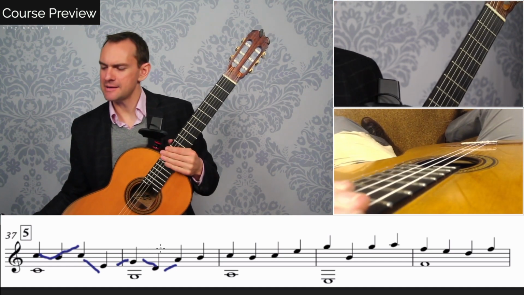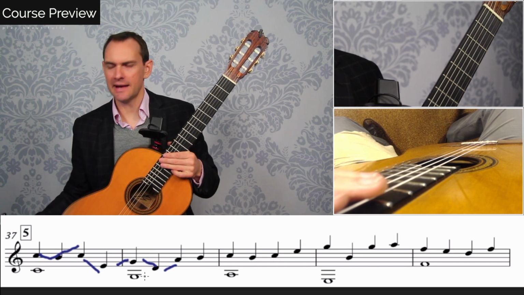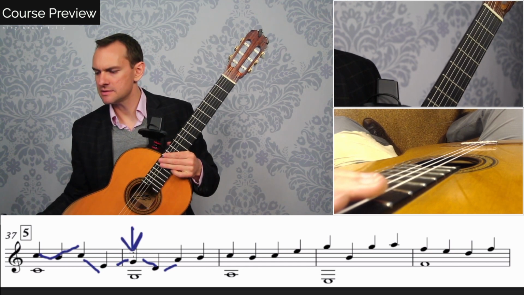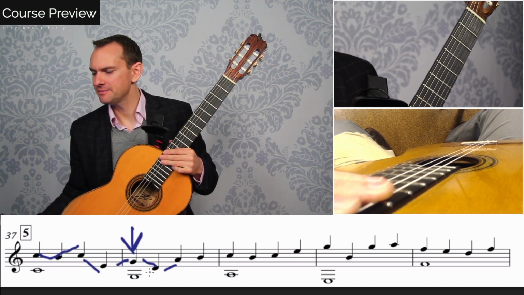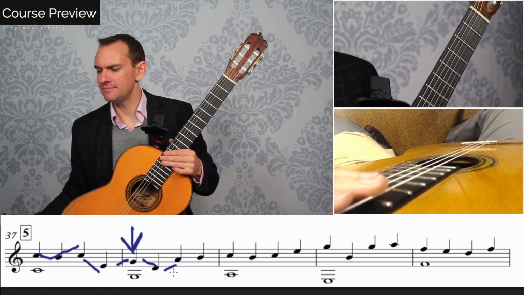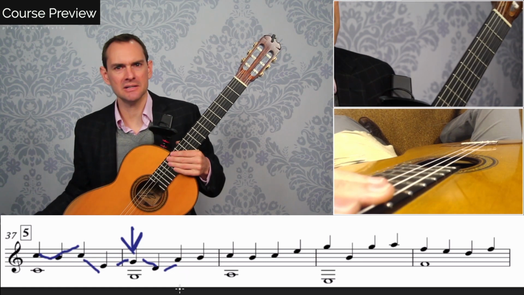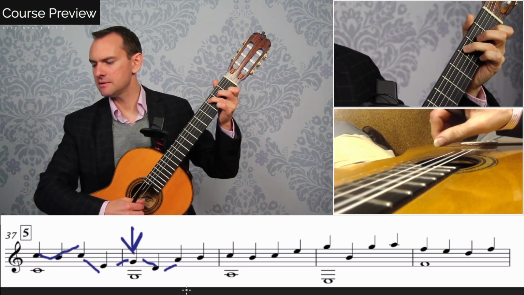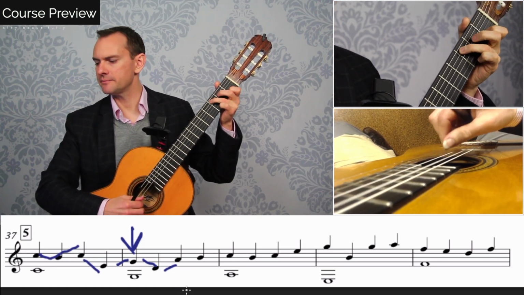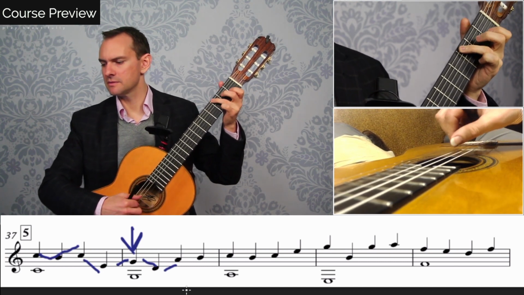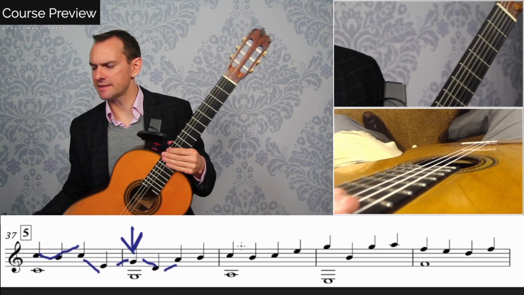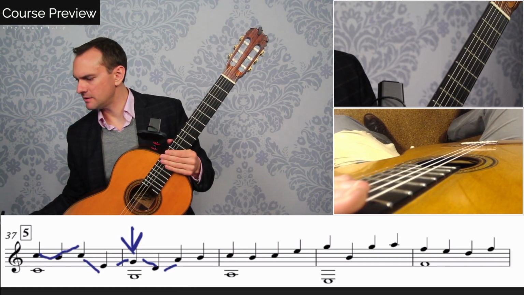So for some reason I want the downbeat right here to be a melody note, but there's really nothing that says that it has to be. But for some reason, in my ear, it just sounds like that. So let's just make it one arbitrarily.